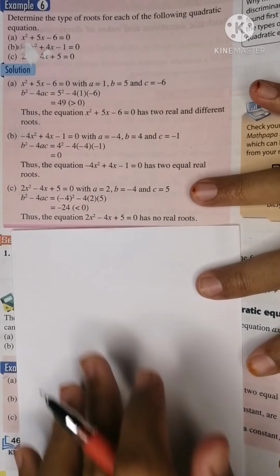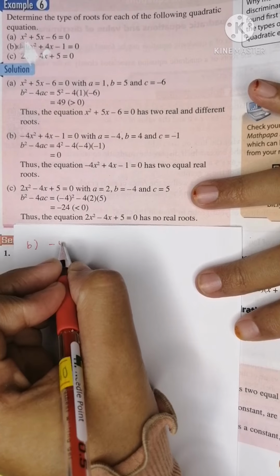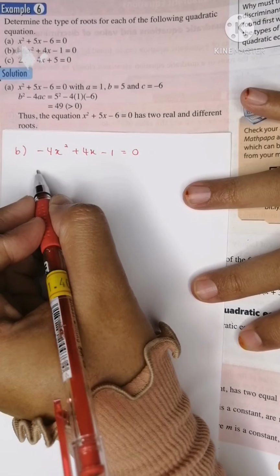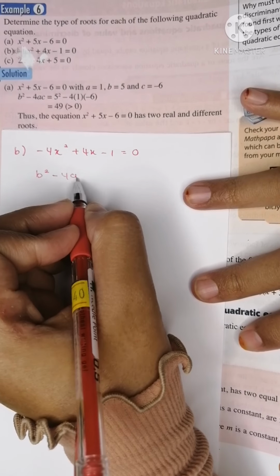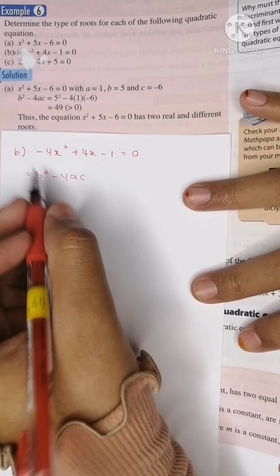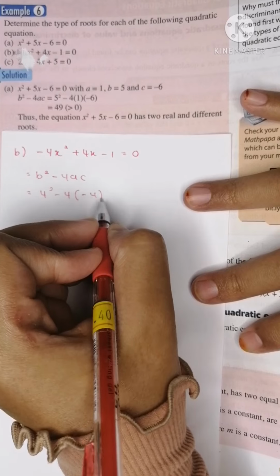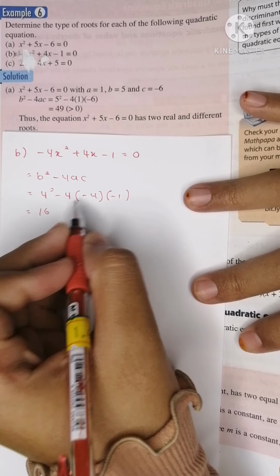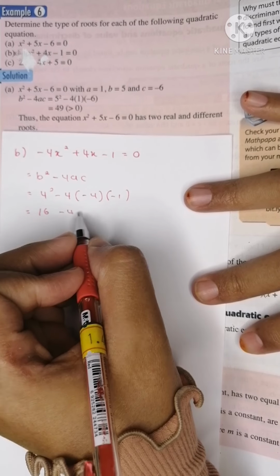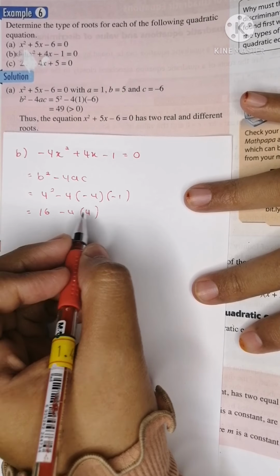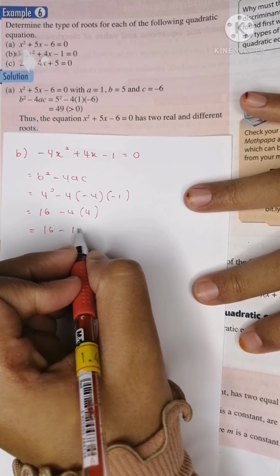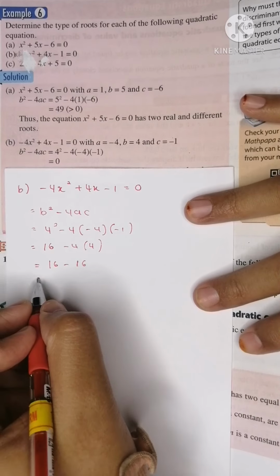Now look at question B. The equation is negative 4x squared plus 4x minus 1 equal to 0. So what should you do? B squared minus 4ac. What is the value of b? 4, right? So 4 squared minus 4, a is negative 4, c is negative 1. Now 4 squared is 16. Then negative 4 times negative 1 gives 4, right? So negative times positive times negative, so 16 minus 16, then the answer will be 0.